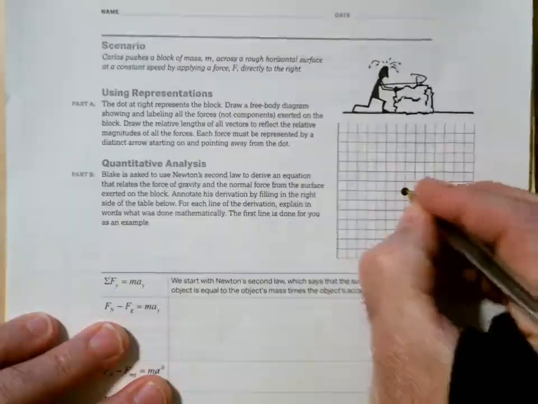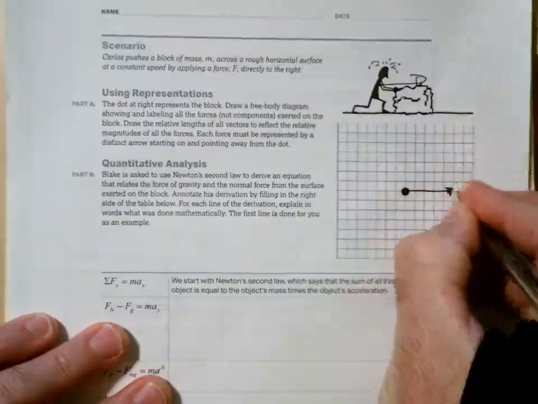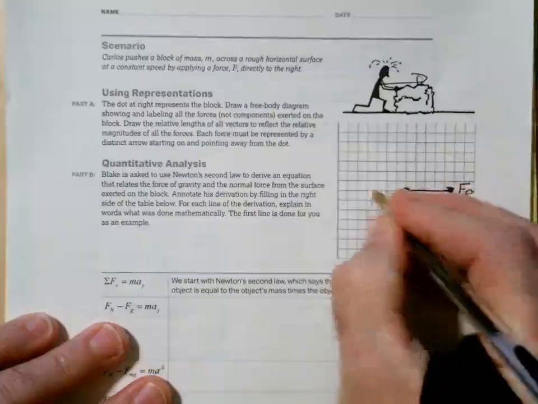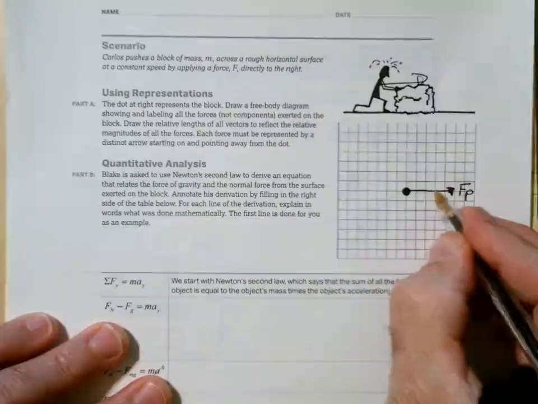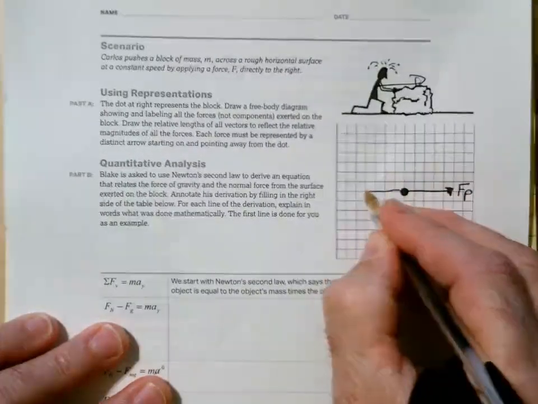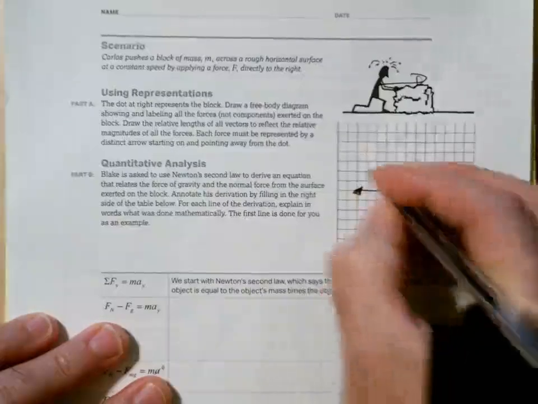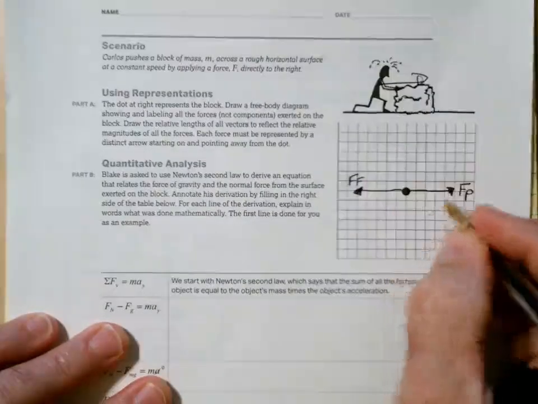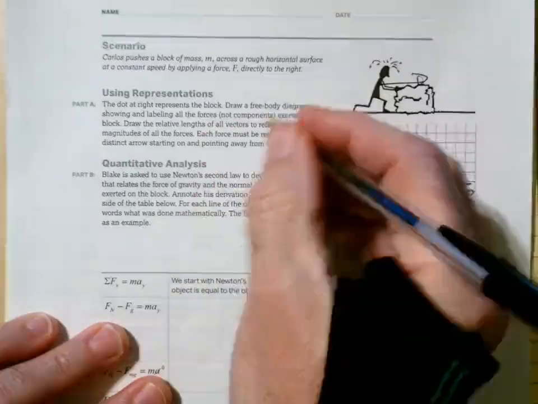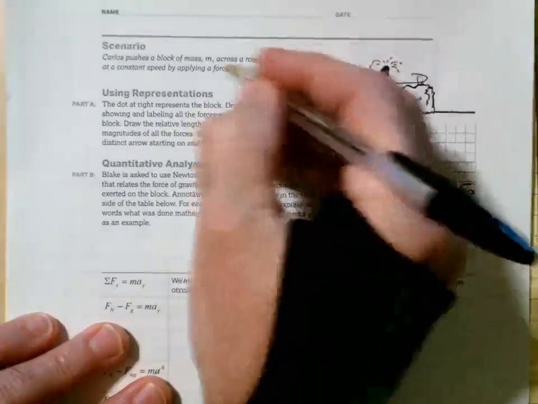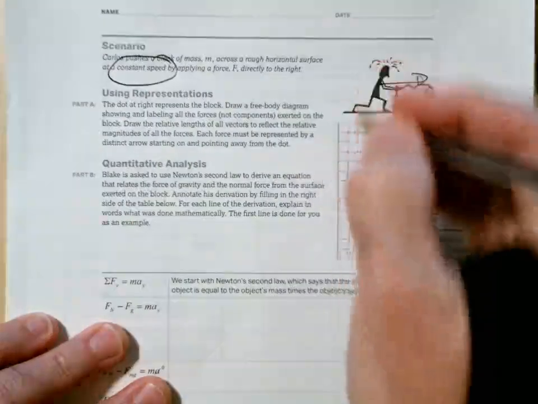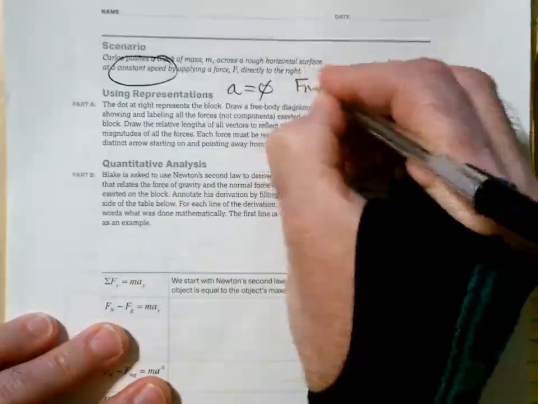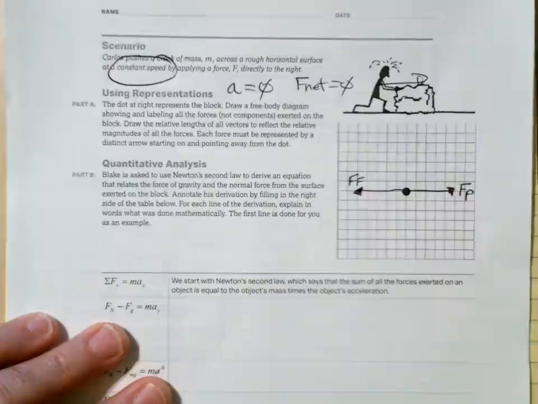Right. Carlos is pushing. This is called push. This would be friction. And they're equal because, it says right here, constant speed. Constant speed means a equals 0. If a equals 0, that net force equals 0. So all the forces have to be balanced.